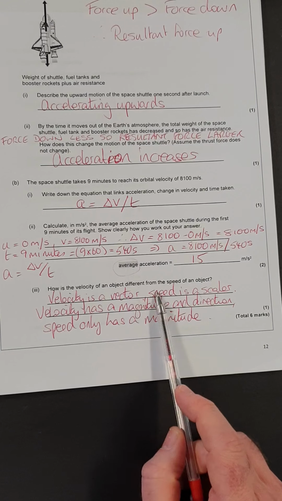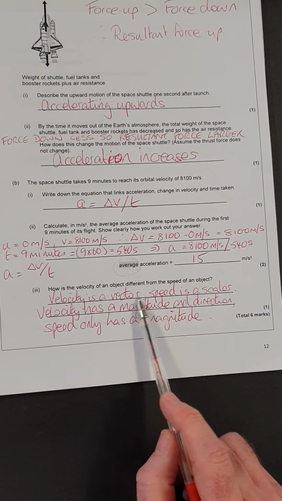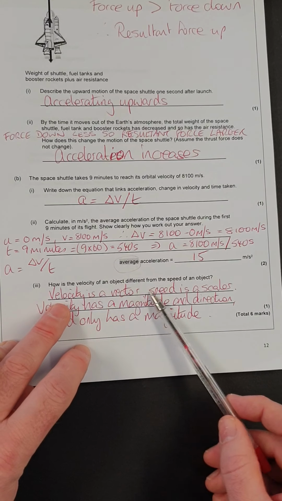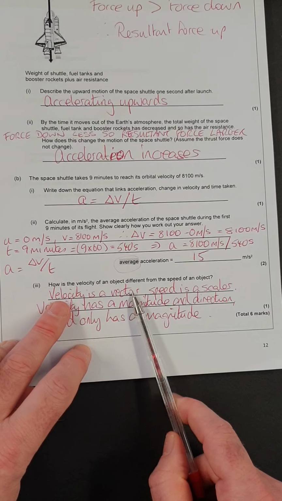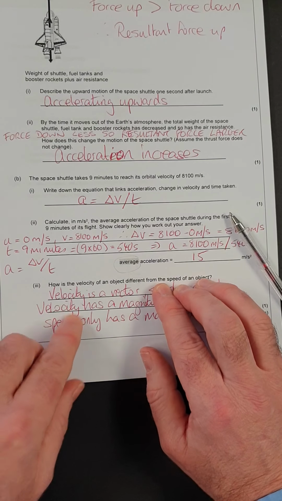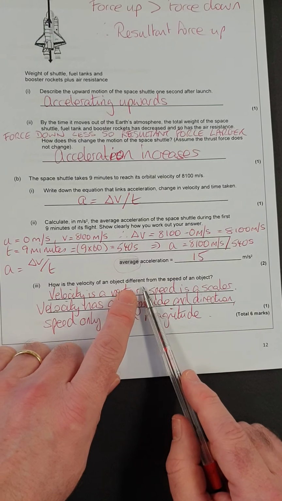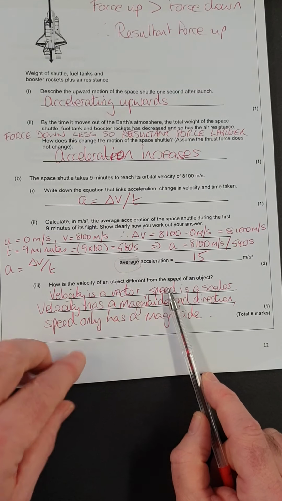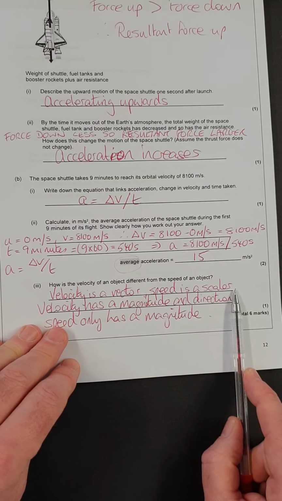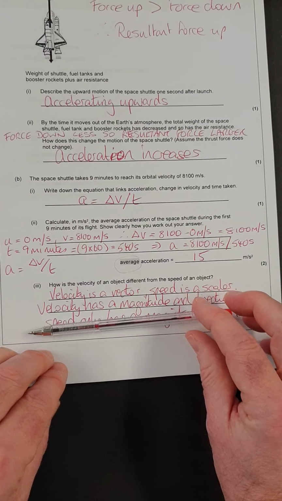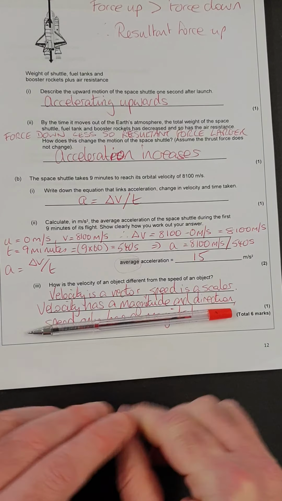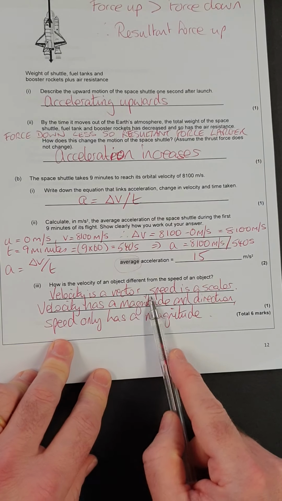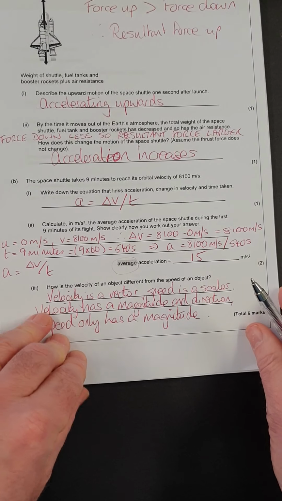How is the velocity of an object different from the speed of an object? Velocity is a vector and speed is a scalar. It's really important in this type of question that you give both parts to this answer. If you say velocity is a vector and don't say that speed is a scalar, that will not get you a mark because you haven't said how it's different from speed. Because speed could be a vector as well, but it's not. You need to say velocity is a vector, speed is a scalar. Or if you said velocity has a magnitude and a direction, that's not enough. You need to then say that speed doesn't have a direction, it only has a magnitude. So you need to have both parts in an exam to get that mark.